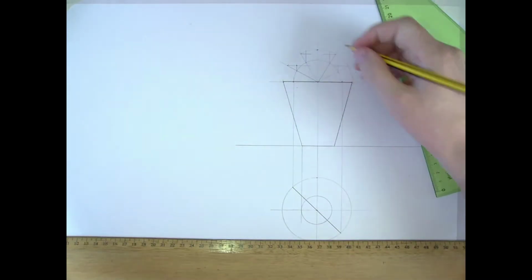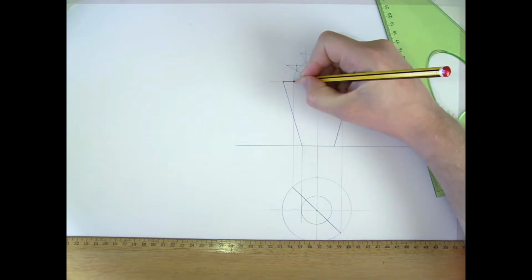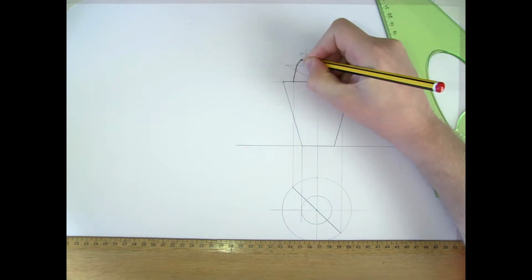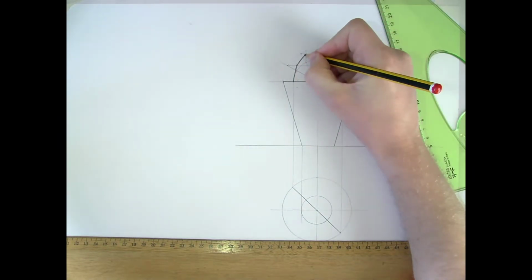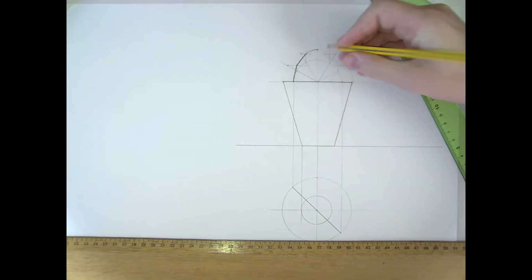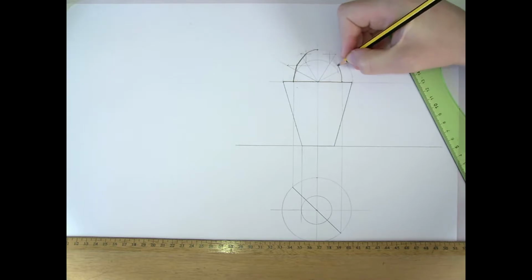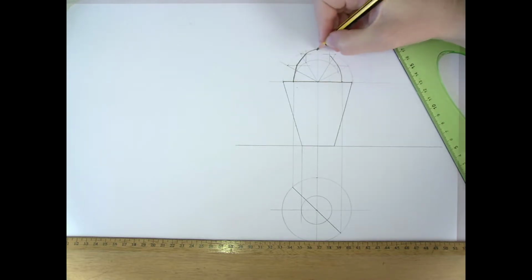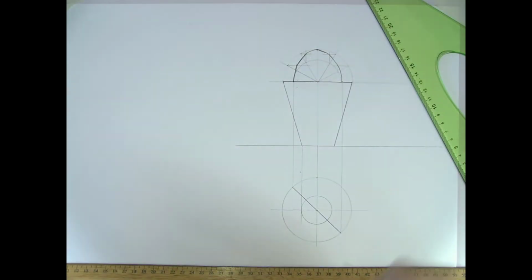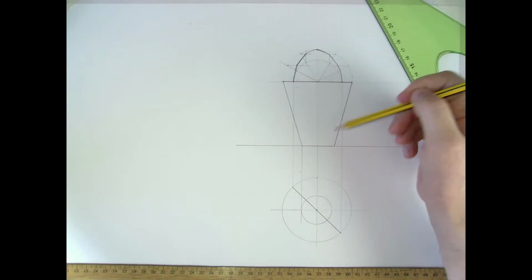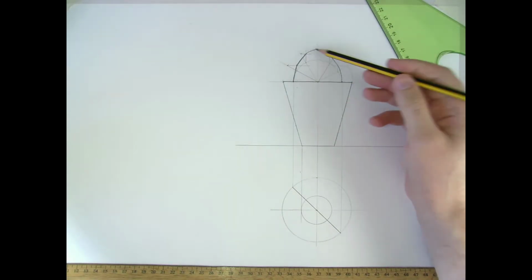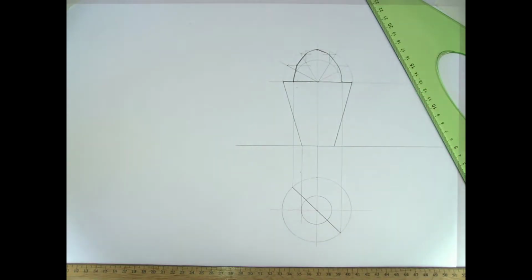That plots a number of points on our curve, and we can now draw in the handle. And that is the elliptical handle at the top. So that completes our bucket. We have the truncated cone drawn, we have the handle drawn in both the elevation and the plan.